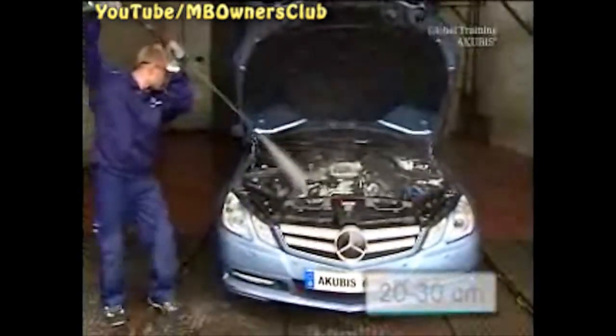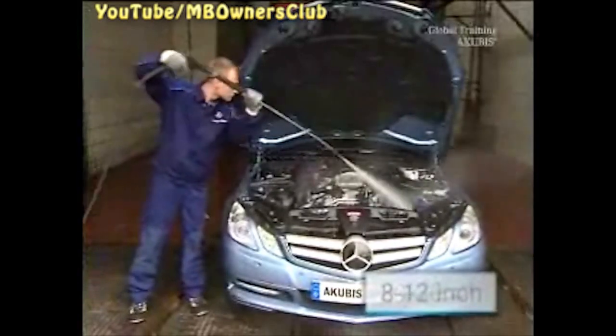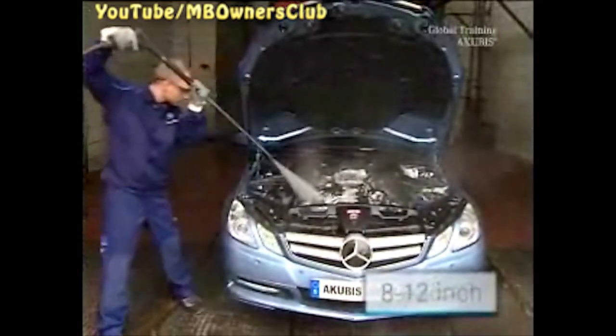Allow the cleaning agent to react on the dirt for around 2 to 3 minutes. Then spray the engine with the pressure washer. Make sure that you maintain a distance of 20 to 30 centimeters from the engine and the ancillary components. Otherwise, lines and connectors could be damaged. Repeat the engine washing until the engine is clean.